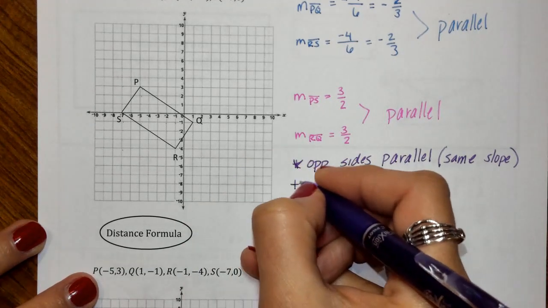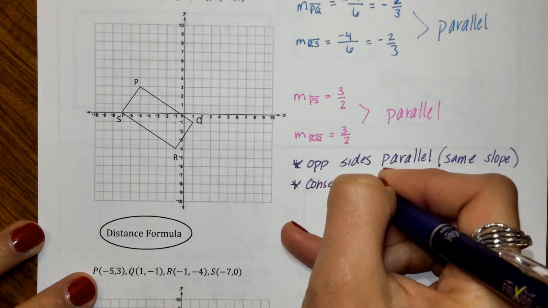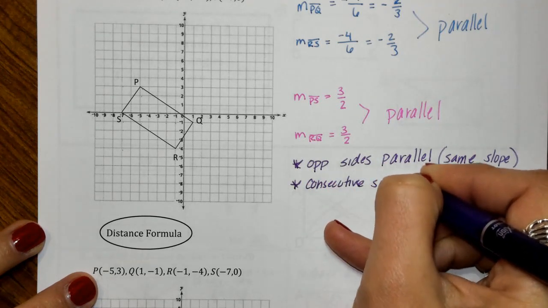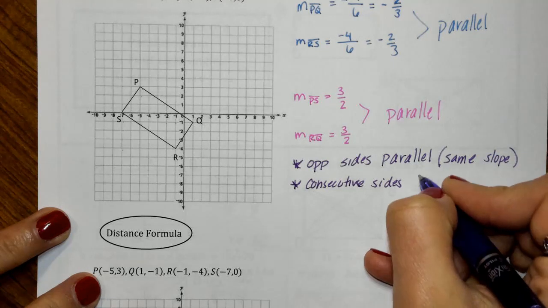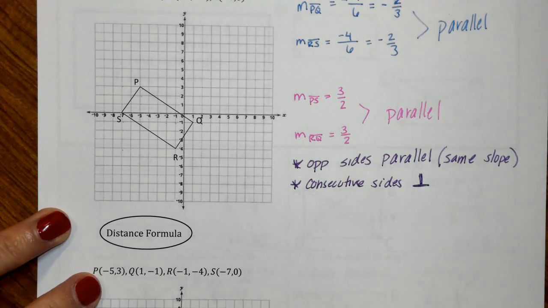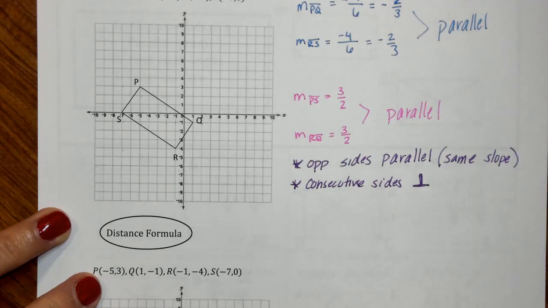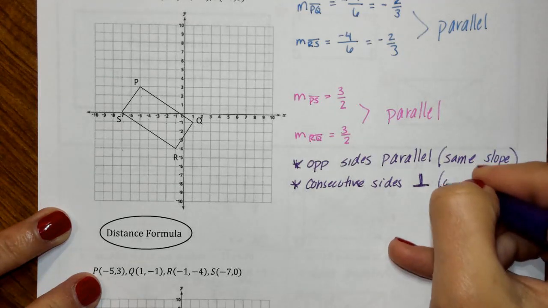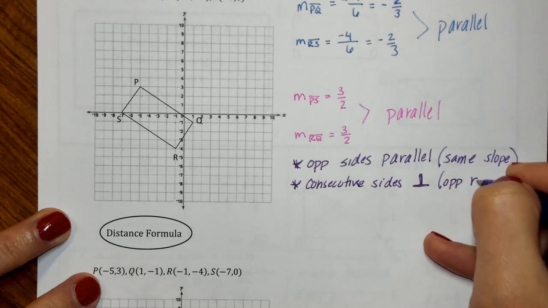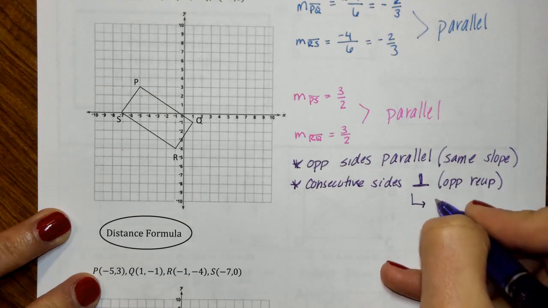So we're going to write down here consecutive sides are perpendicular. You have to know what that perpendicular symbol is. That's why I'm putting that there. If you need to remind yourself perpendicular, please write it. Okay? They're opposite reciprocals, OPP recip, opposite reciprocals, making this 90 degrees.